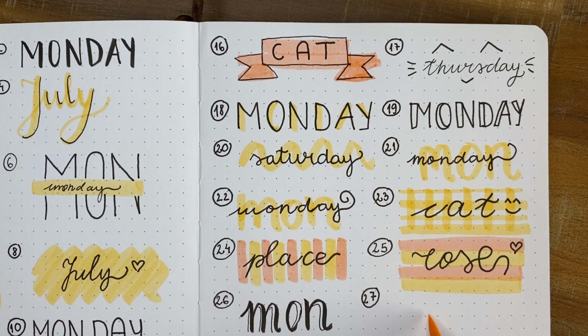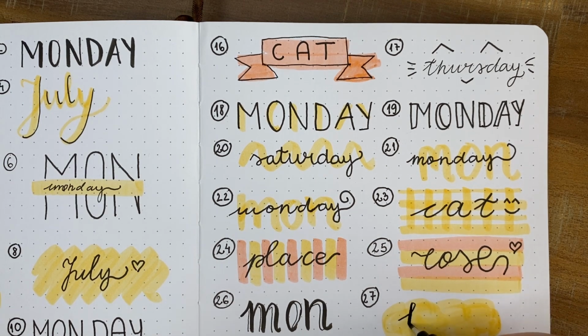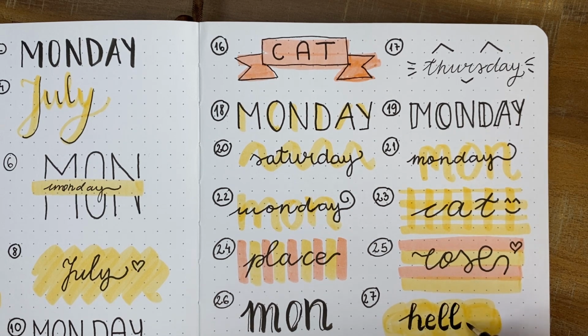For the next one, you can add a simple doodle, for example, a flower or a cloud, and you can write down your title with a calligraphic pen on the top. Okay, we have more than half, so let's continue strong to the end.